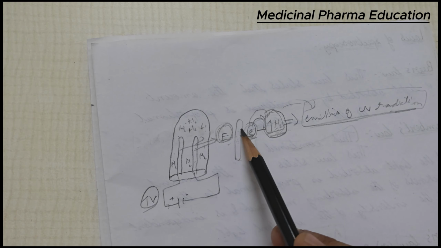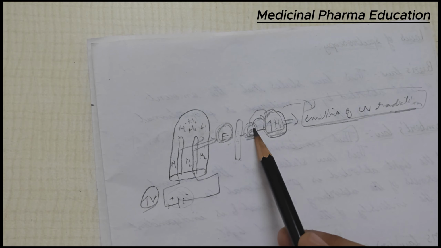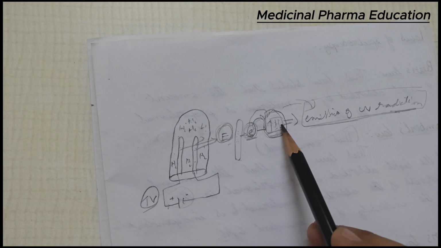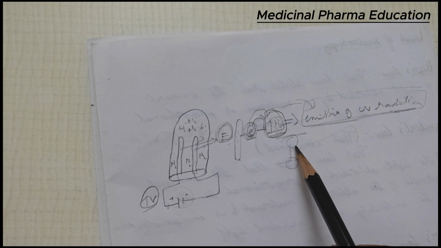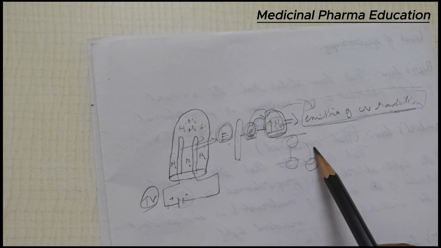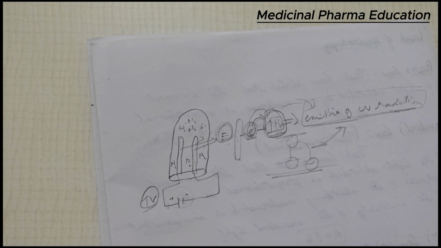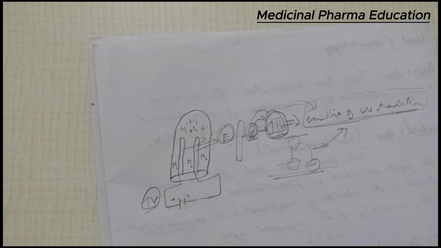Electrons from the electrode are released after the high voltage is applied. Then these electrons will excite the hydrogen atom. The excited hydrogen atom moves from ground state to excited state. As it is unstable in the excited state, it comes back to the ground state by the emission of UV radiation. This is the basic concept. I think you have understood the mechanism or the process.